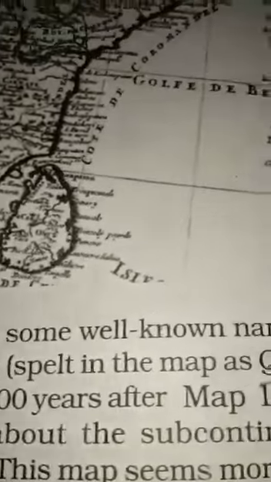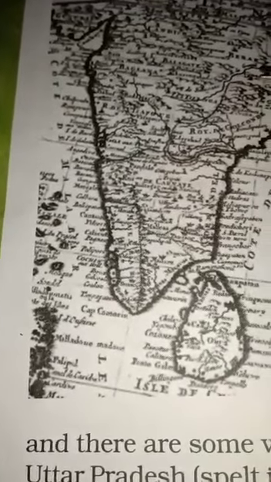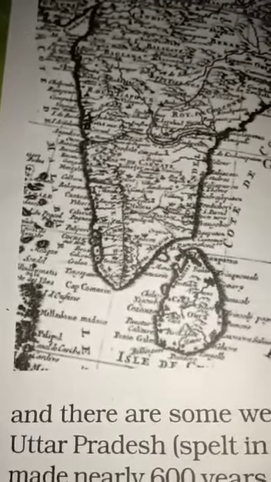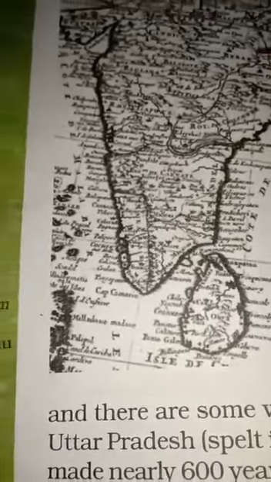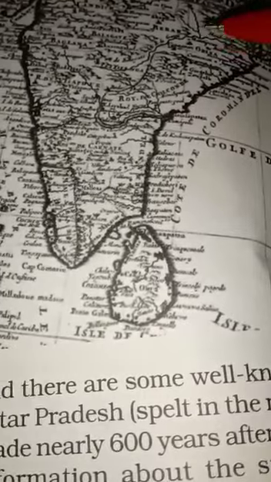Now, let me take map 2. This map 2 was made nearly 600 years after map 1. During this time, the information about the subcontinent changed.